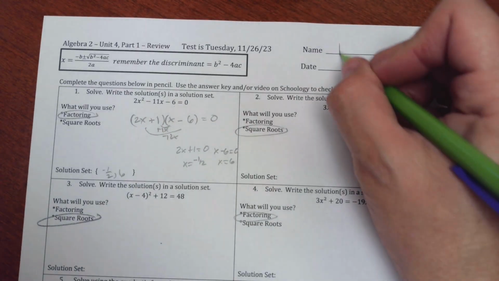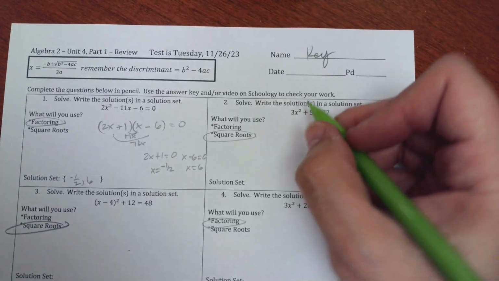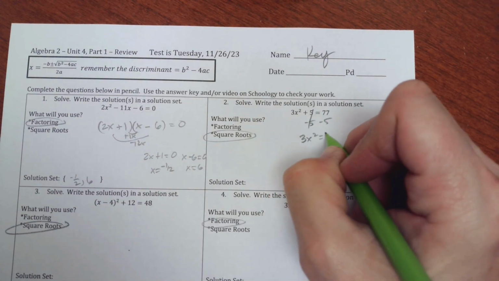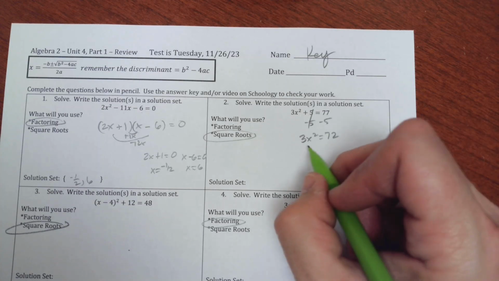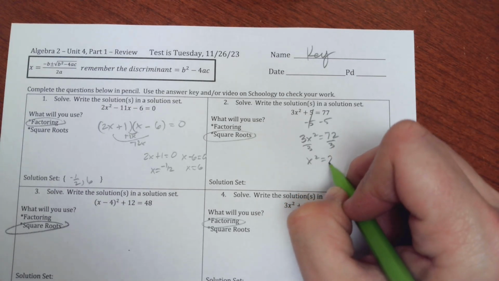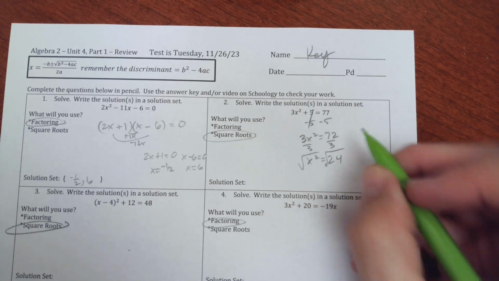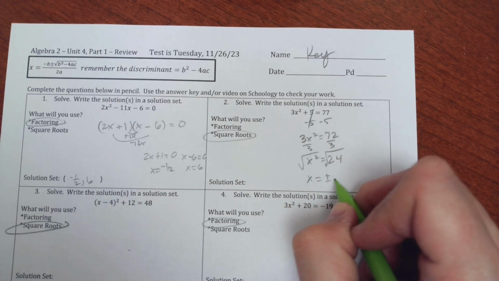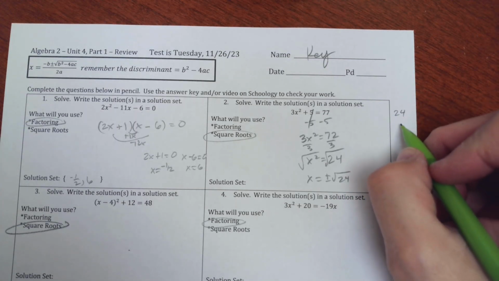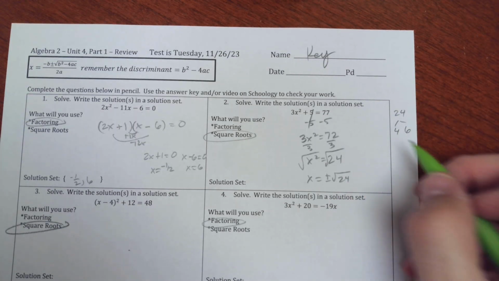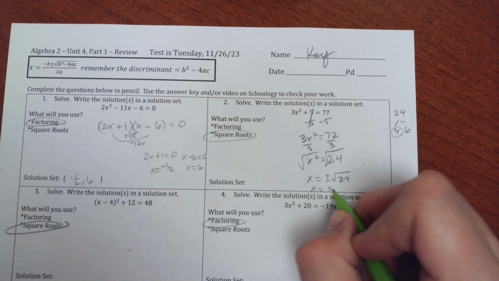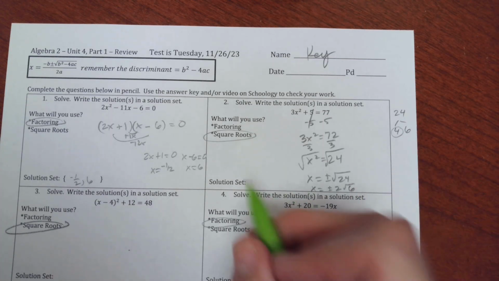All right, over here, I'm going to do square roots. So I take away 5. So I get 3x squared equals 72. I'm going to divide by 3. So I get x squared equals 24. So I'm going to take the square root. Now, my answer is plus or minus radical 24, but I can reduce that. 24 is 4 times 6, and 4 has a perfect square root, so I'll get x equals plus or minus 2 radical 6.